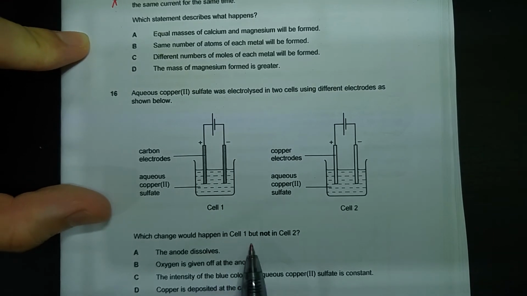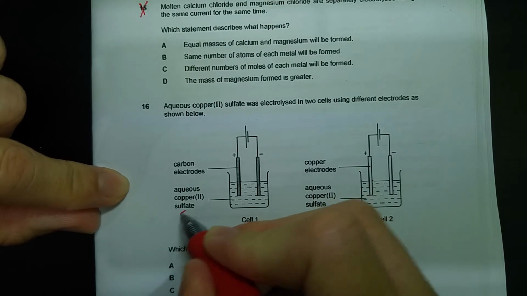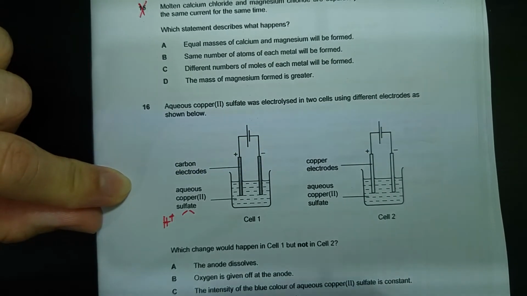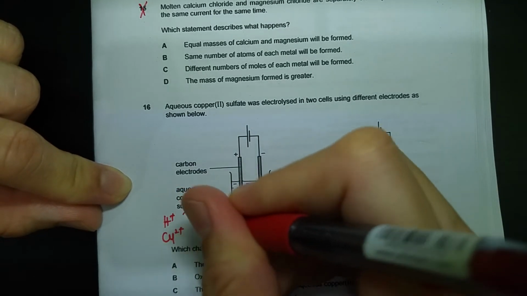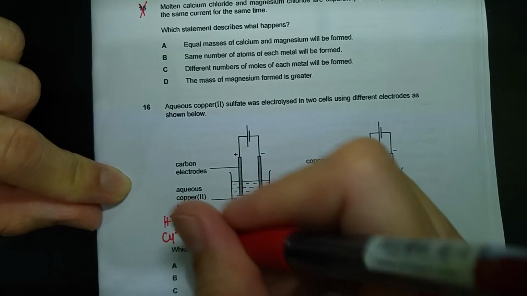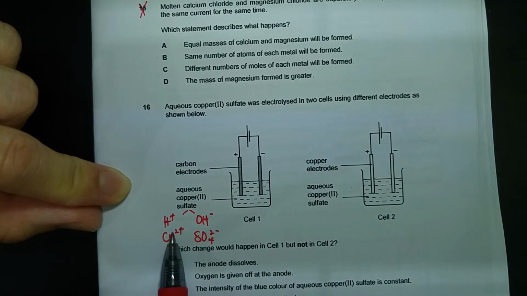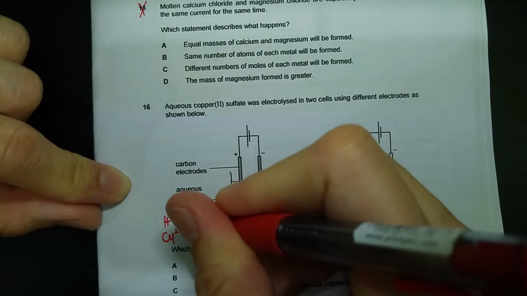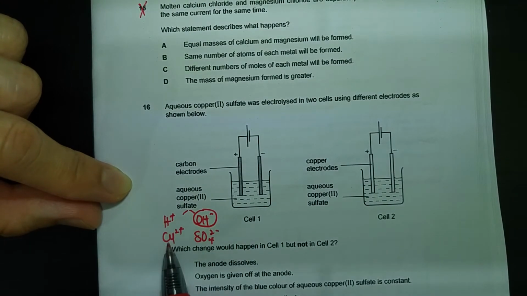Which change would happen at cell 1 but not in cell 2? Aqueous copper 2 sulfate, you have hydrogen ion, Cu2+ ion, and then OH- ion and SO4 2- ion. So which anion and which cation will discharge? The anion that will discharge is OH-. Sulfate and nitrate ion will never discharge. How about these two?